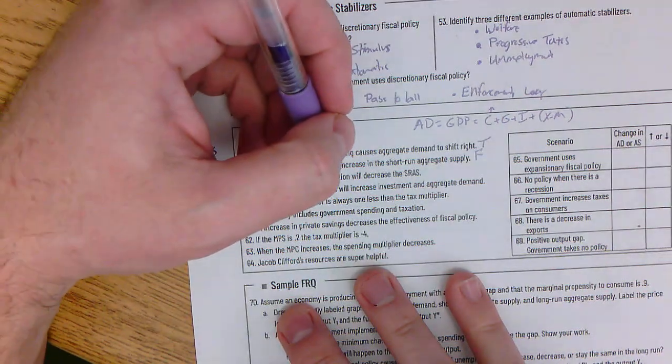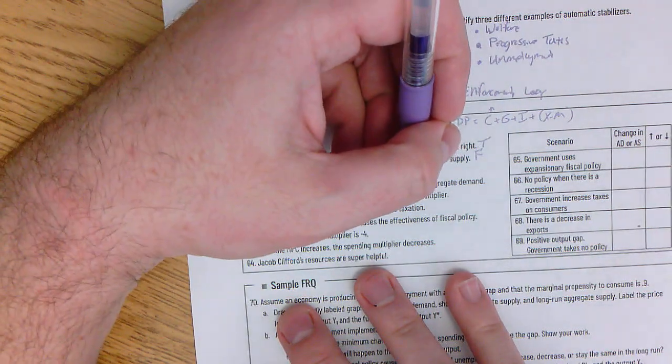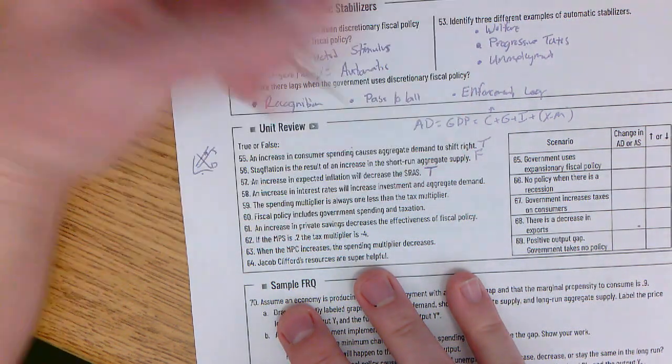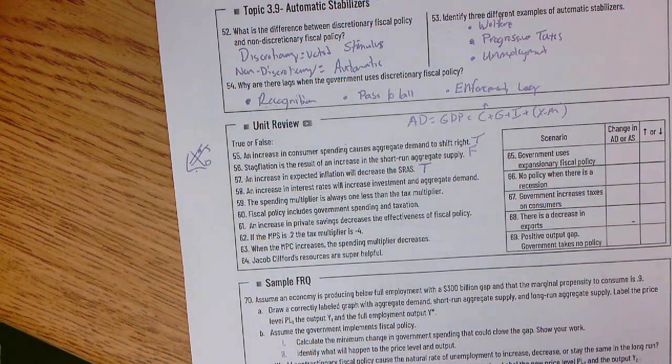An increase in expected inflation will decrease the short-run aggregate supply. That one would be true, right? If I think that inflation is going to skyrocket next year and I'm going to have to pay my workers more, I'm less likely to hire more workers. I'm less likely to expand my operations. That would decrease our aggregate supply.